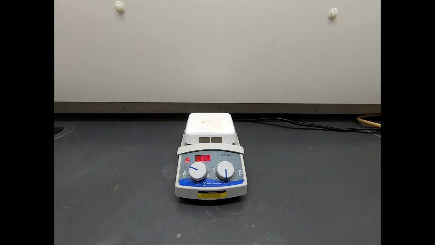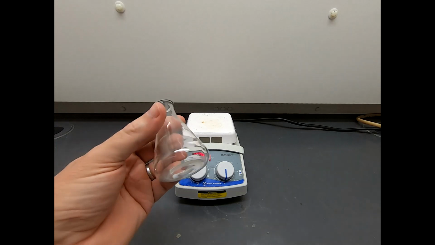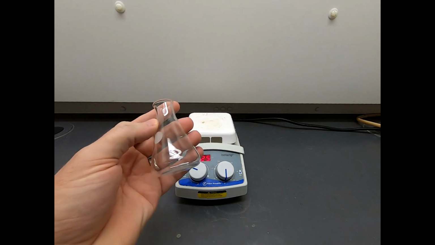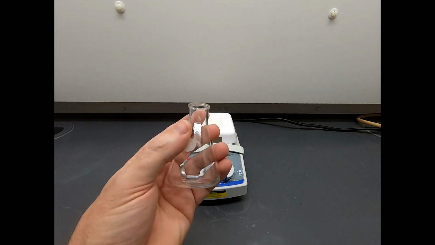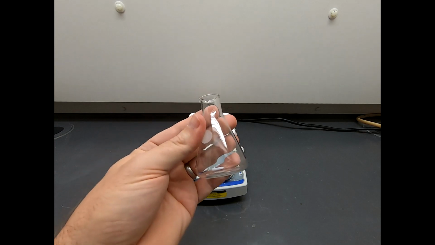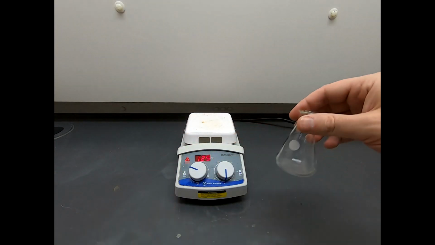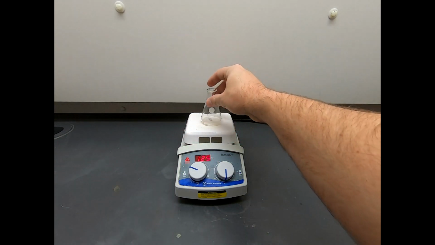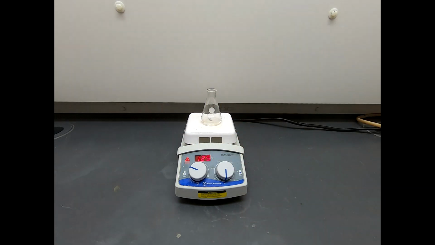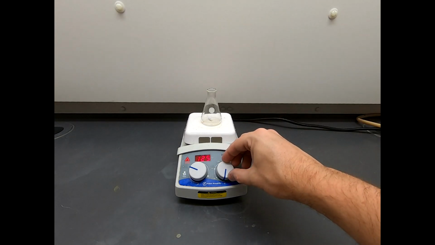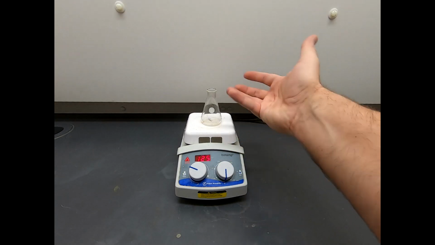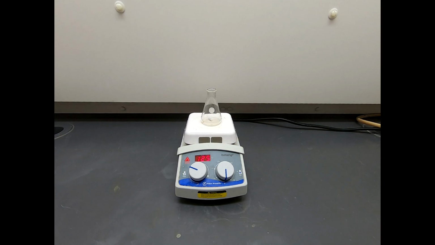Okay, we are now in the hood. And this is going to be our reaction flask. It is a 50 milliliter Erlenmeyer flask. There's a little bit of a chip there, but that'll be okay. So I'm going to put this on our hot plate. Our hot plate is set to 125 degrees. We want this close to boiling at about 100. So I'm going to set it a little higher because sometimes you don't get good heat transfer through that glass. So I have a little bit higher than what I really want the reaction temperature to be.